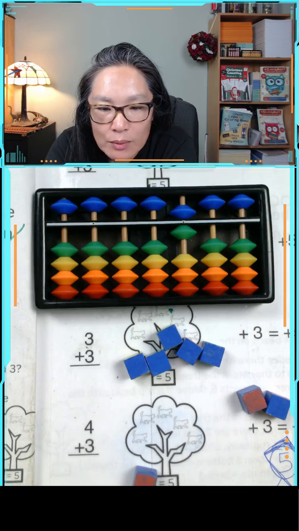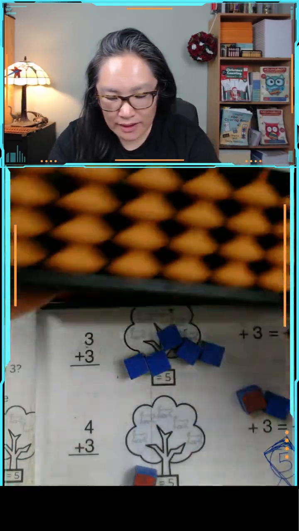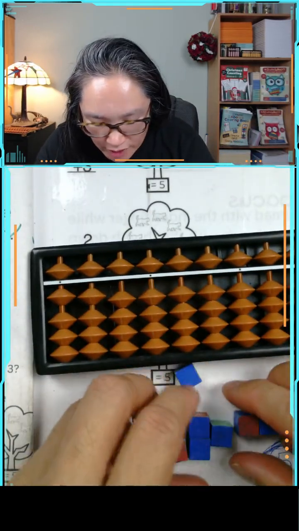Switch to a bigger abacus? Like this one? Or are you talking about the Chinese abacus?